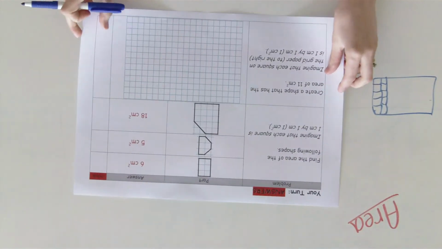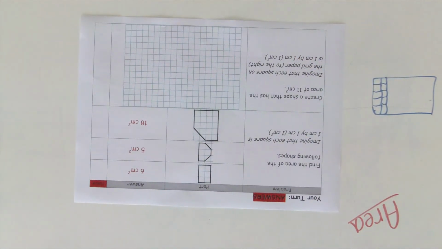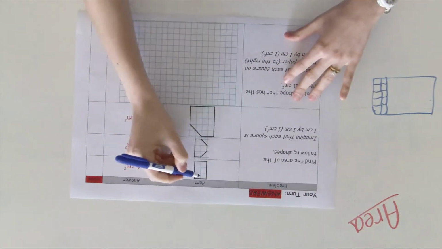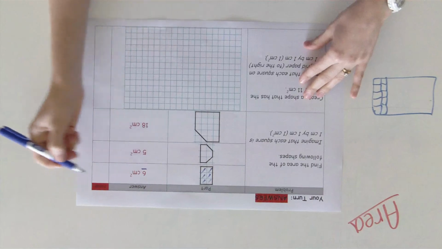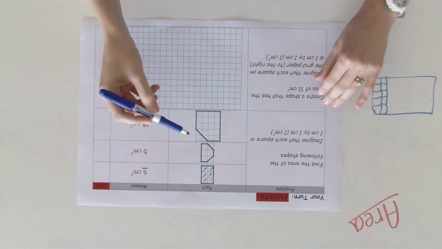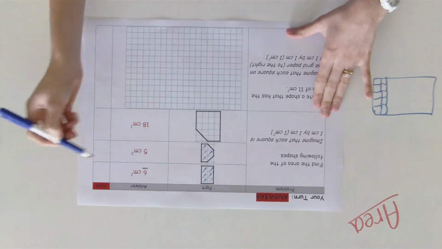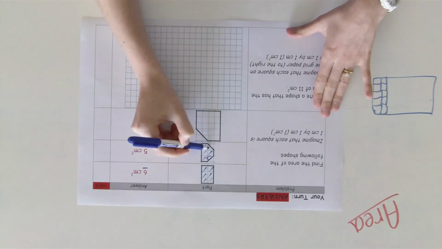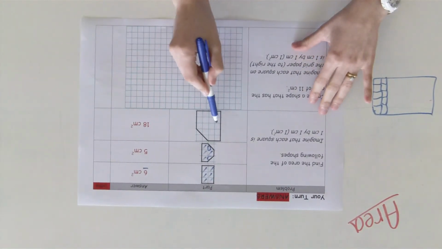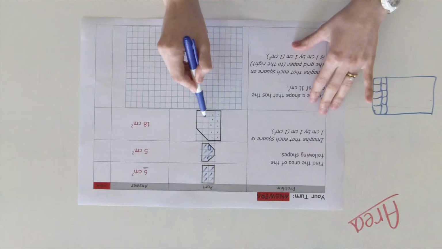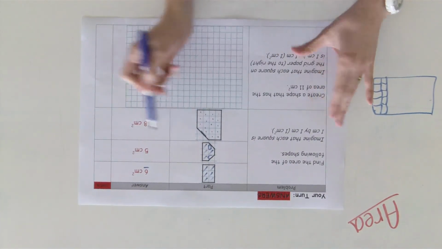Alrighty. On this side here, the answer's 6 squared centimetres, or 6 square centimetres. So you've got 1, 2, 3, 4, 5, 6 squares in there. And then on the next shape, 1, 2, 3, 4, and then there's 2 halves here, so you just make that one whole more. So it's 5. And then 18 square centimetres.